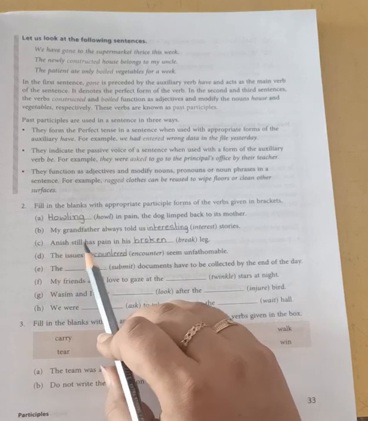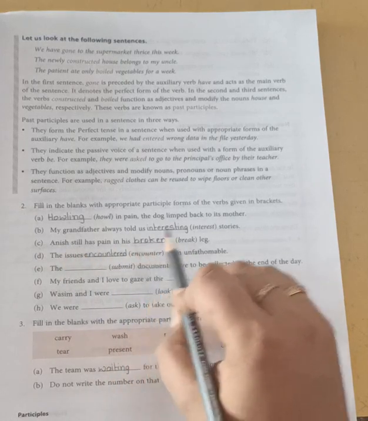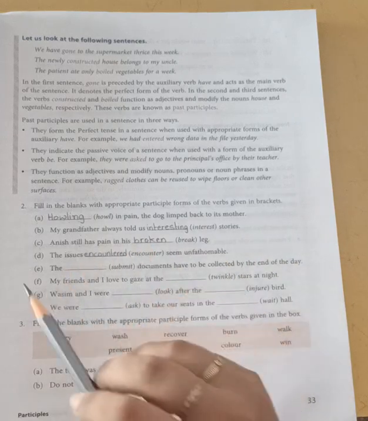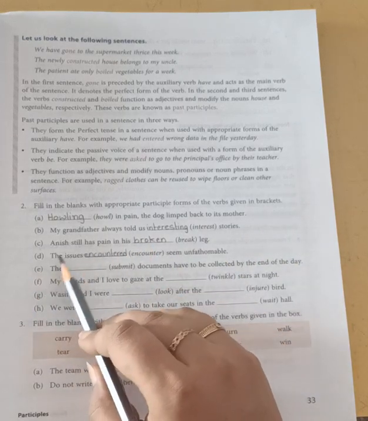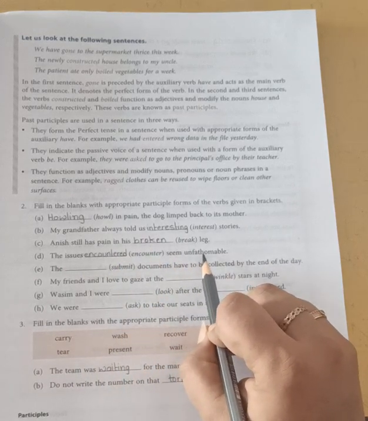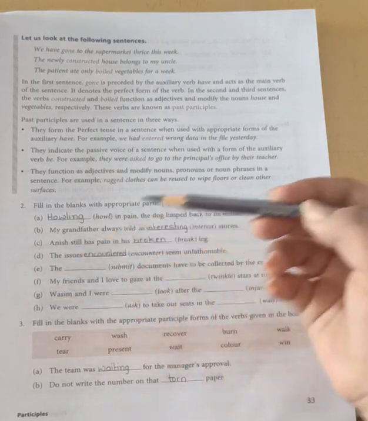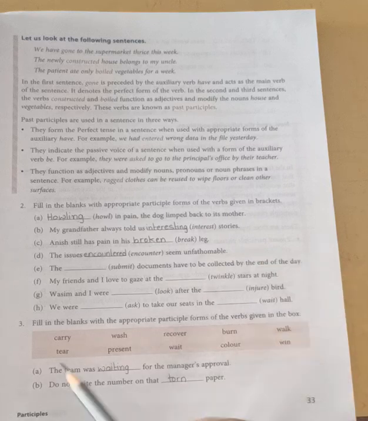C. Anish still has pain in his broken leg. Broken leg, past participle. D. The issues encountered seem unfathomable. So students, in the same way you have to complete from E to H in homework.